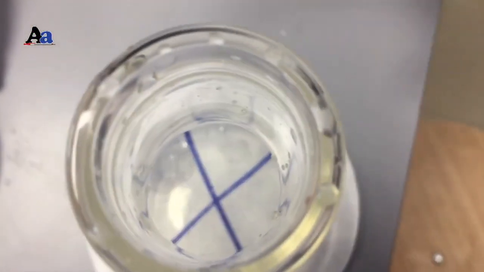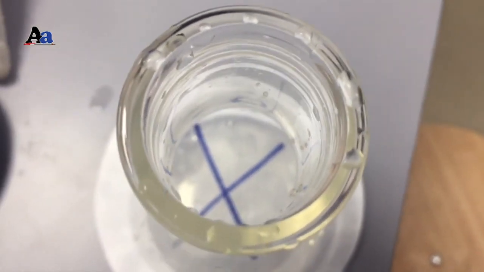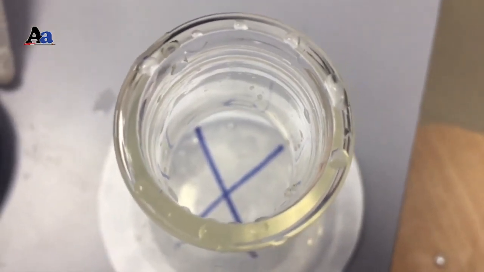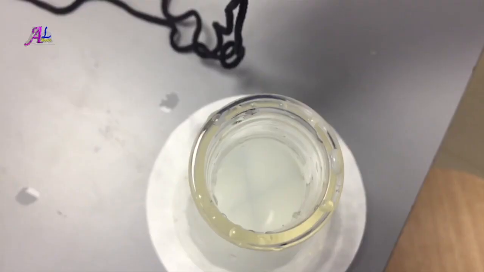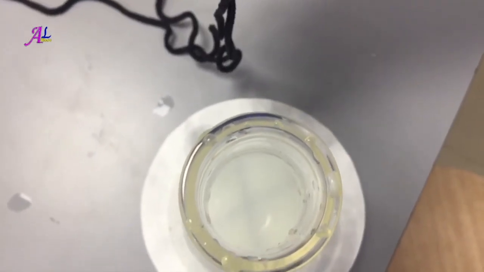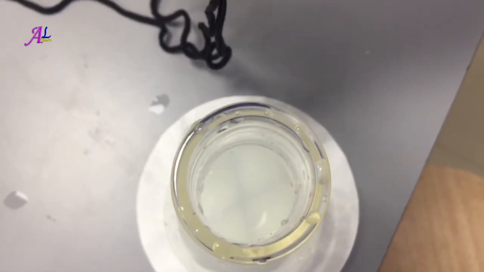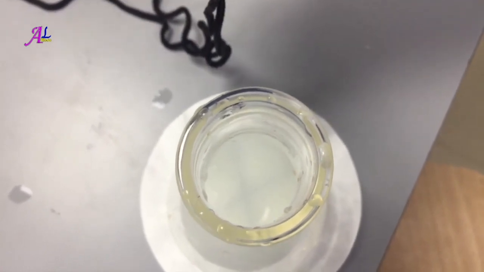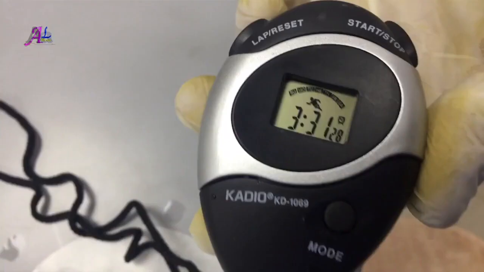Time goes on, but the cross has not disappeared, but the sulfur deposits are being formed. Now the cross is disappearing. The cross has disappeared. We stop the stop clock and take the reading.